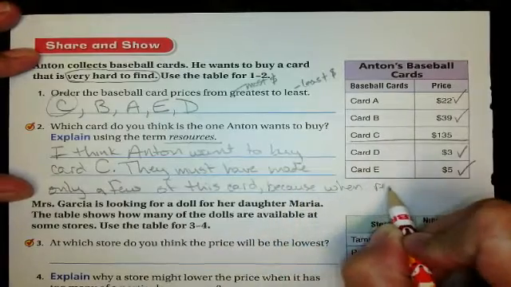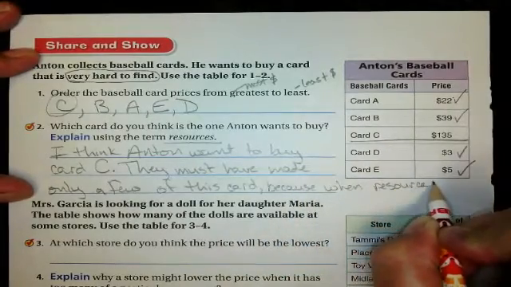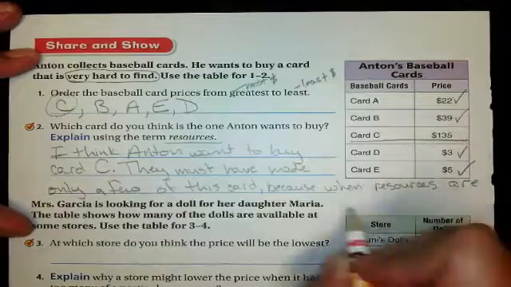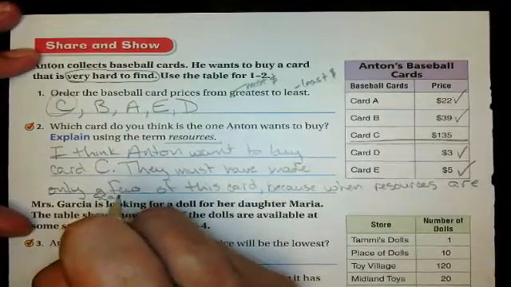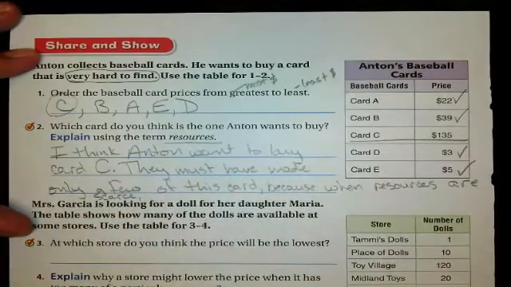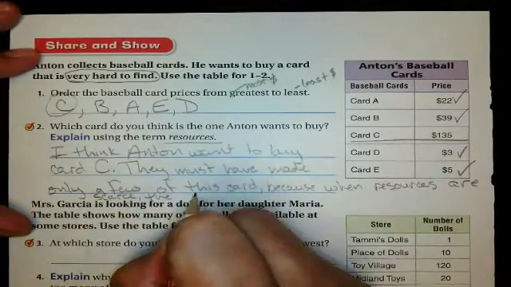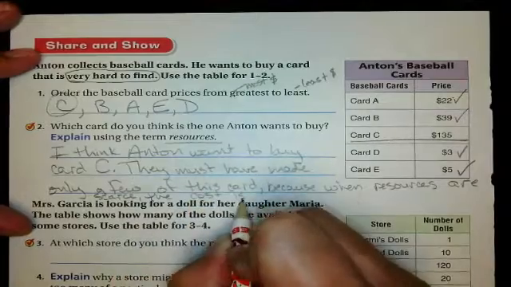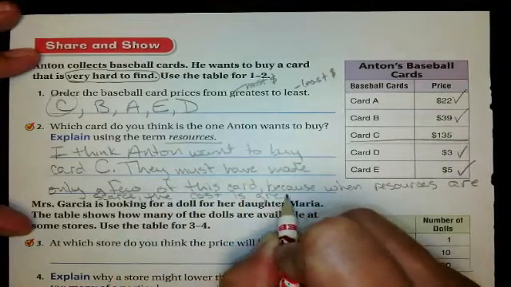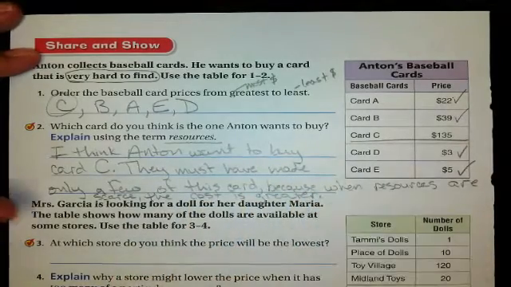when resources are scarce, the cost is greater. All right.